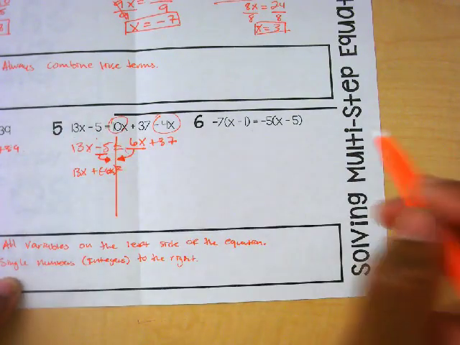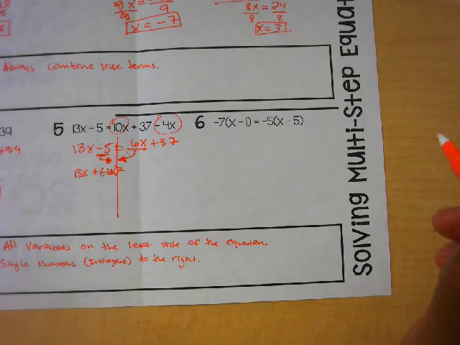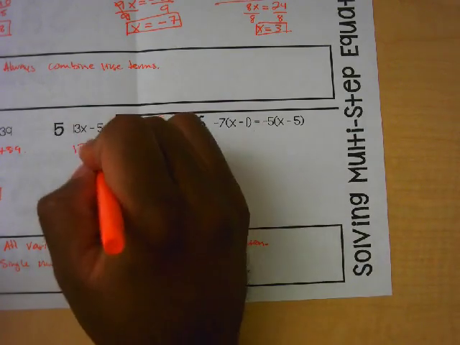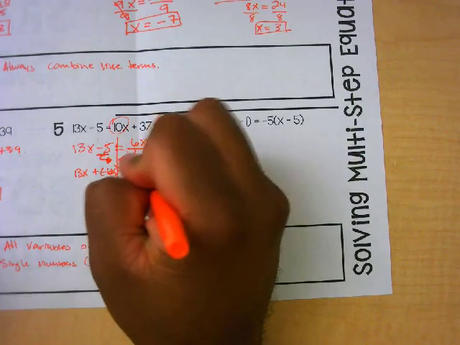However, this negative 5, it really hates where it's at right now. It would be like a student saying, sir, I really hate where I sit. Can I move? And I say, you know what? Yes, go ahead and move. So now when this negative 5 moves across this line, it becomes positive. And then we add the 37.